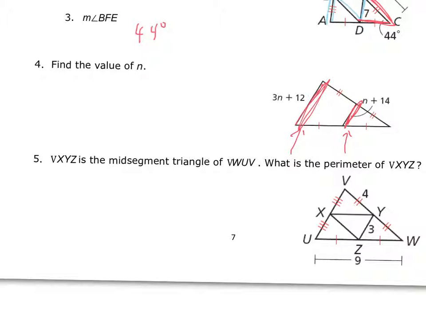So we know that we can set up an equation. We can say 3n plus 12 equals, so that's this segment, and we know that it takes 2 times this length to equal this guy. So we can say that 2 times n plus 14 equals the big segment. Okay, so let's go ahead and solve this.